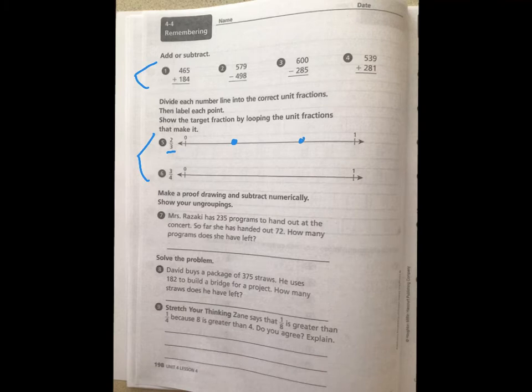Okay, I have 3 parts now. 1, 2, 3. That's your first job, is always to look at that bottom number and make that many parts on the line. And remember, the top number is how many times I loop, okay? So my top number is 2, so I need to loop 1, 2. And then your last step is to label underneath the fraction.